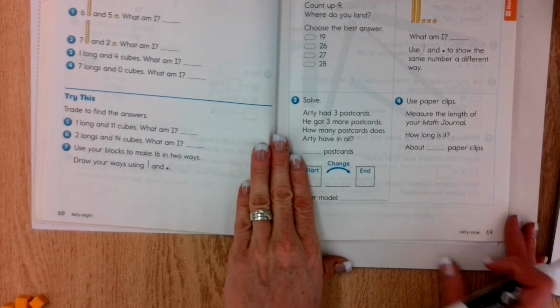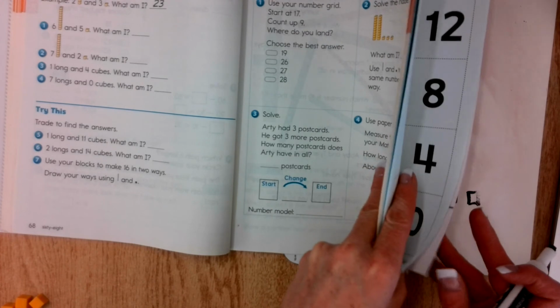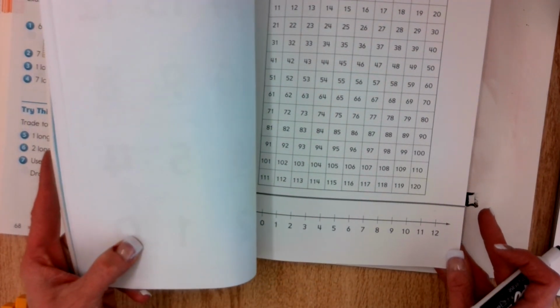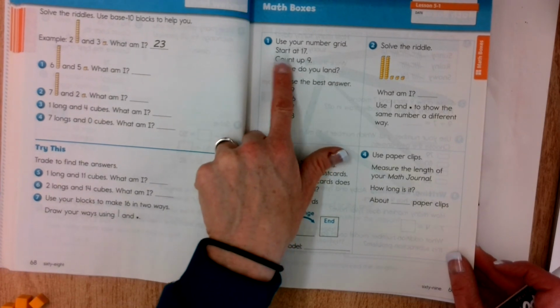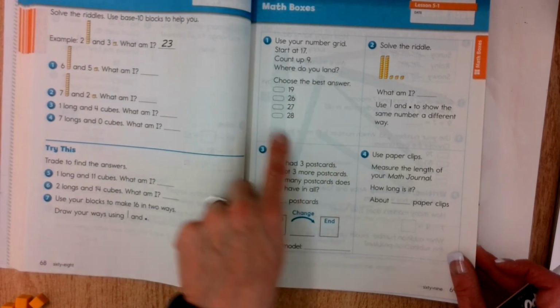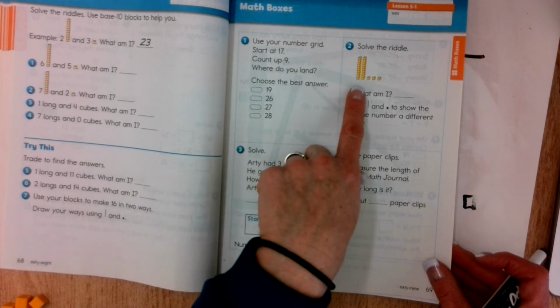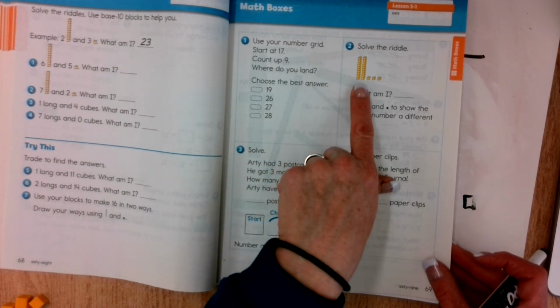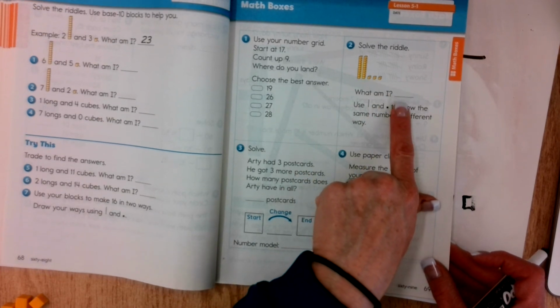All right, and then when you're done with 68, you're going to do 69. Use the number grid. Start at 17. Again, you have a number grid in the back of your workbook, or you have one in your blue binder. Start at 17, count up 9. Where do you land? So circle the best answer. Solve the riddle. So there's 2 10s and 3 1s. So what am I? What is the answer?